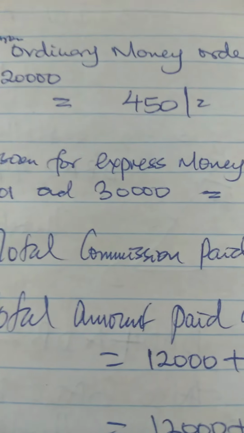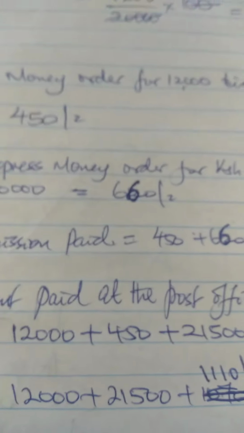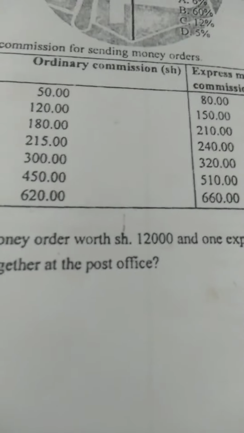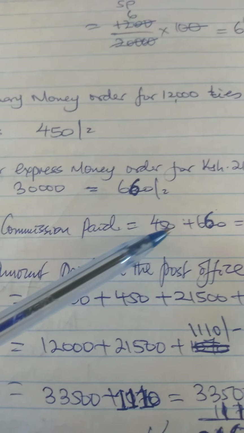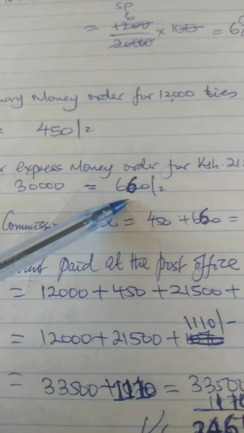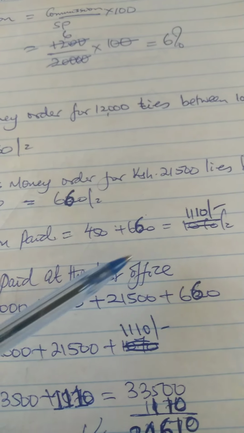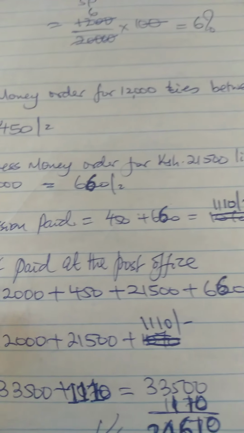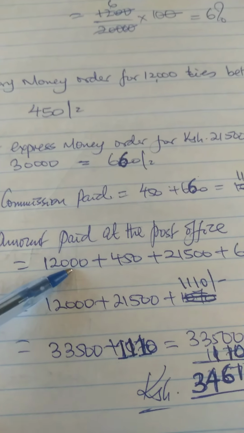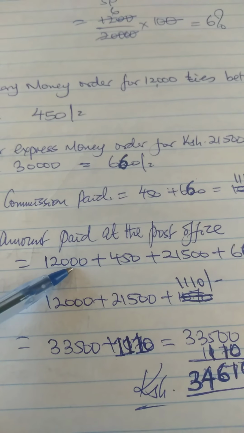Then the commission for an express money order. Express money order is here. Express money order for which amount? For 21,000. So it is here, and the express money order is this, 660. So the total commission paid is 450 plus 660, which comes to 1,110. And then if you ask the total amount paid at the post office, you have to add the amounts that he is sending.